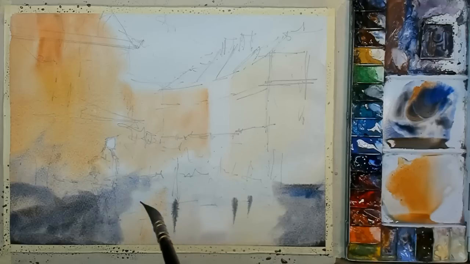I'm now starting to apply slightly thicker colour. Just mop up that little bead that's forming there at the bottom. As I say, with gravity, we've got a little bit of an accumulation appearing at the bottom of my paper. Just got to keep an eye on that.